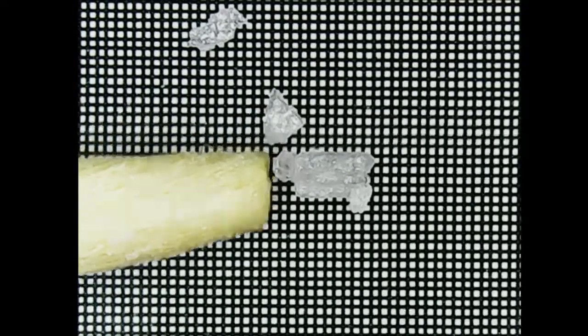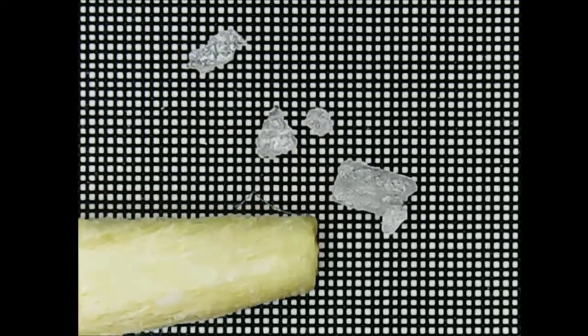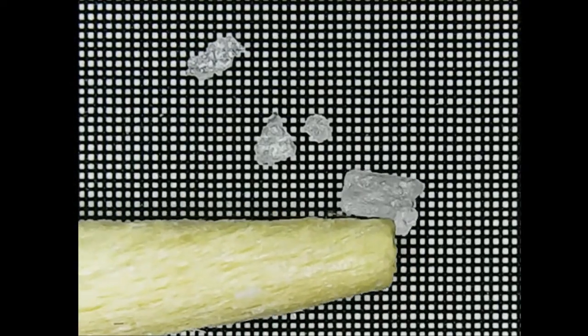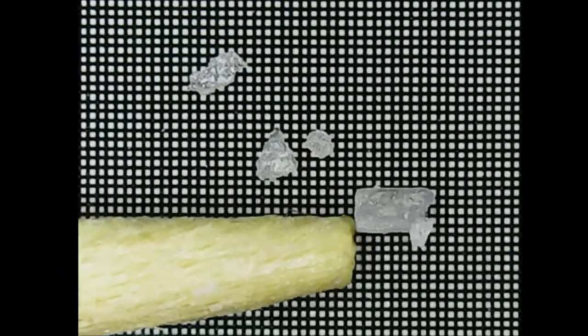Now that we've zoomed out quite a bit, you can see this yellow object on the left of the screen there. That is actually the tip of a wooden toothpick. So this grain of salt is quite small. Let's see if I can get these little extra grains out of the way here. And this one's kind of stuck to it. I can't really lift up. There you have it, a single grain of salt.